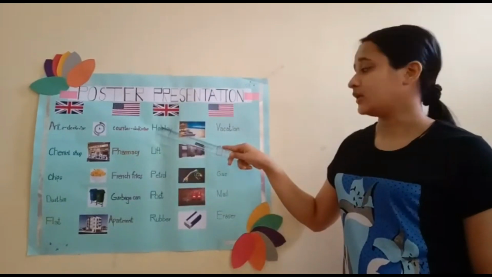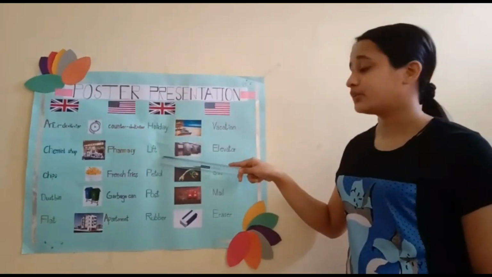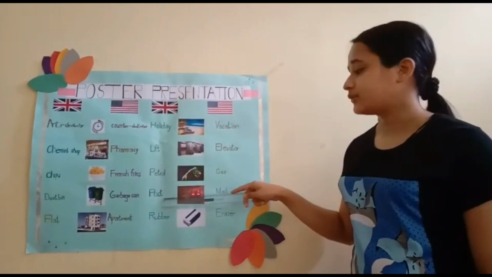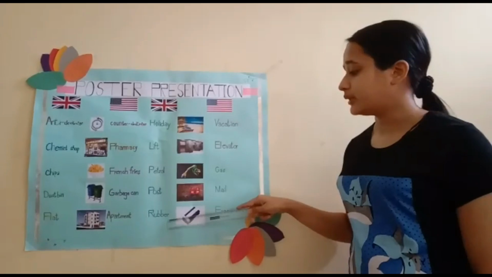For holiday, we have vacation. For lift, we have elevator. For petrol, we have gas. For post, we have mail. For rubber, we have eraser.